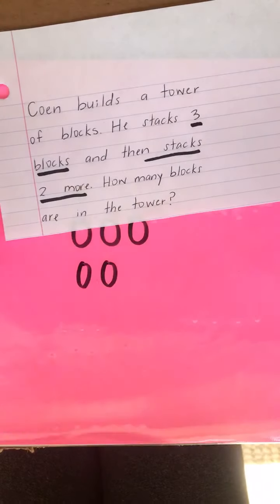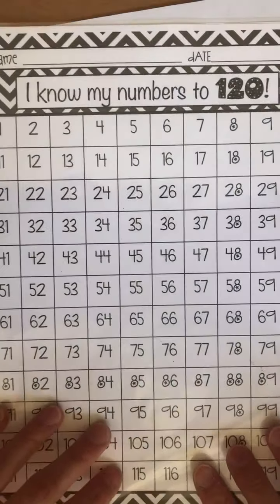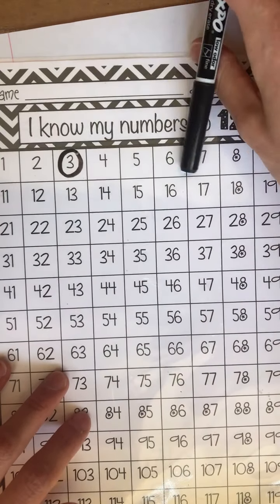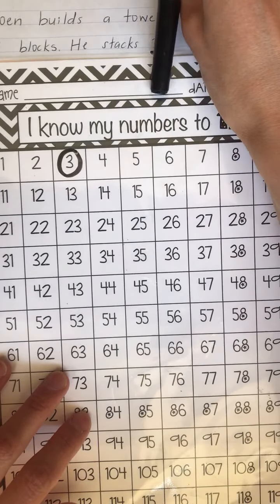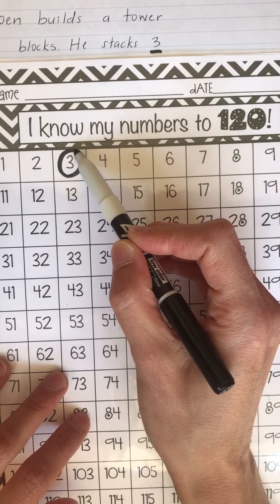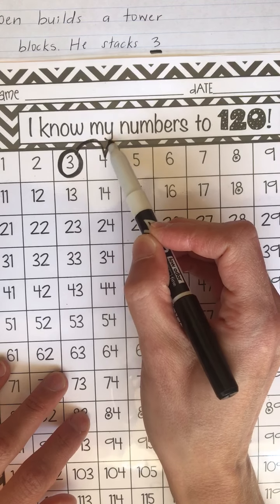A last strategy that I can use is my 100s chart. I can find the number 3 on my 100s chart because remember, that's how many blocks Cullen stacked first. Then I can jump up 2 more because Cullen stacked 2 more blocks. So 1, 2.